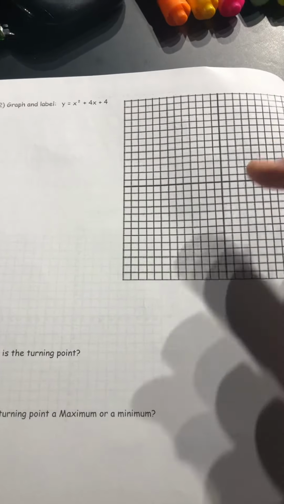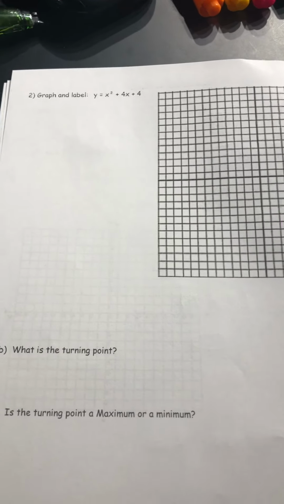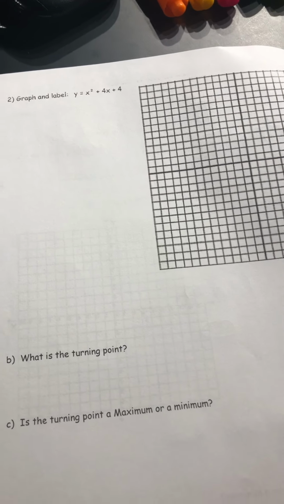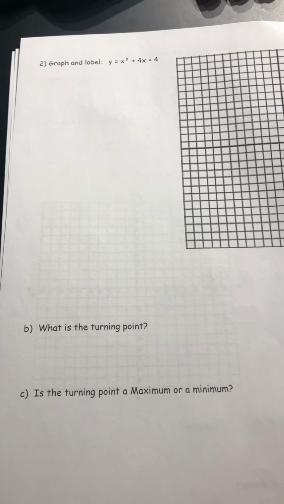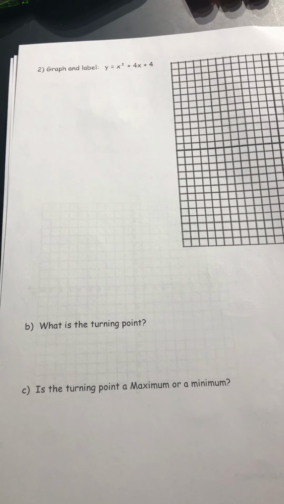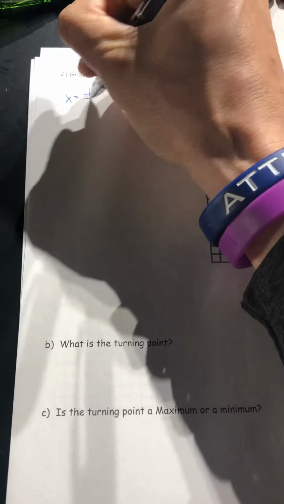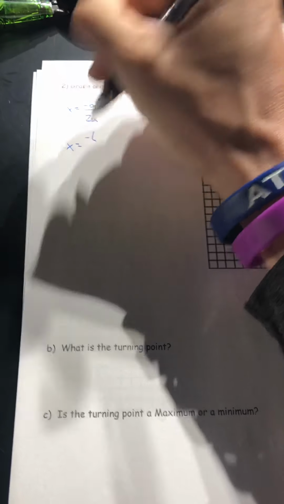So the first thing that we need to do, and we have a bigger coordinate plane today, we have to find our axis of symmetry. You always want to do that first to find out if your axis of symmetry is a whole number or if it is a decimal. Because if it's decimal, we're going to have to do it by hand. So we have x is equal to negative b all over 2a. So we're going to plug in.